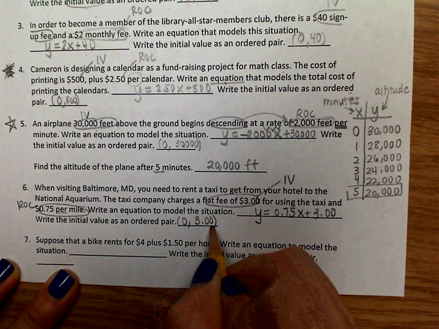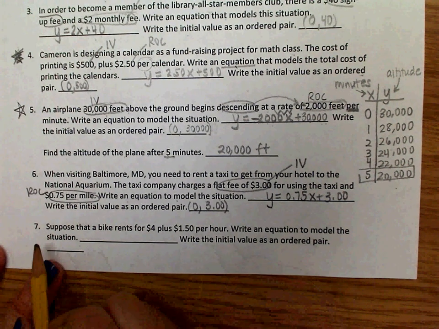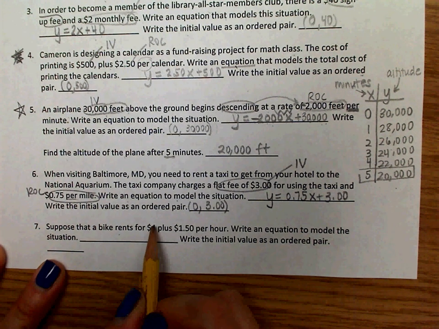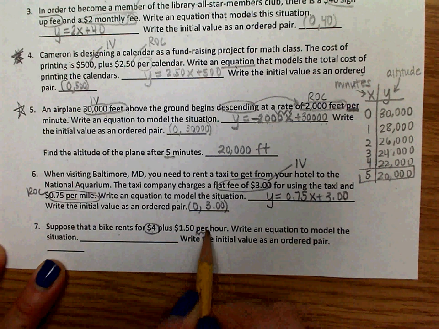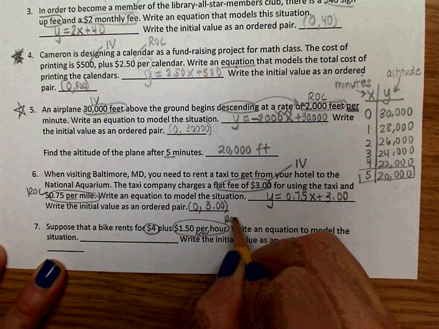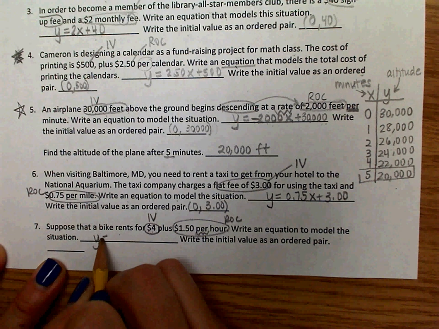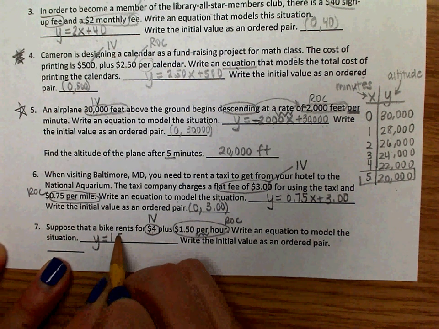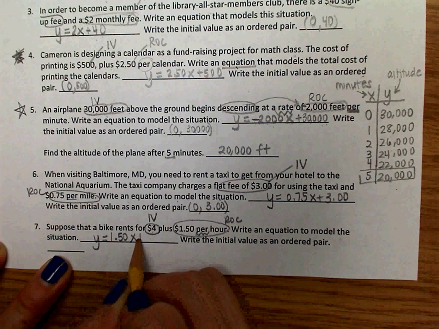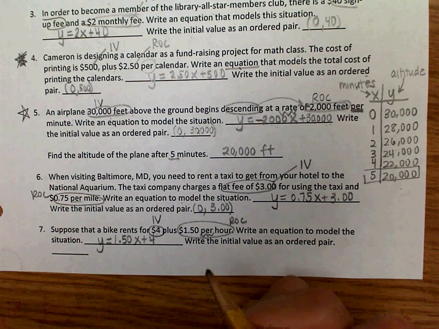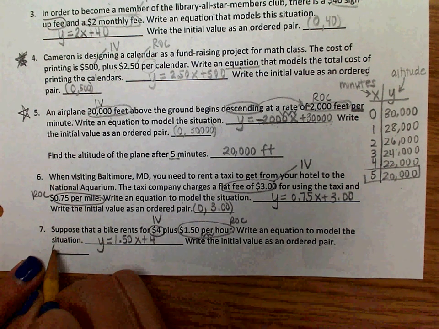Okay, and number 7, suppose that a bike rents for $4, plus $1.50 per hour. That's my rate of change. This is my initial value. Write an equation to model the situation. y equals $1.50 per hour, plus the $4 that you already have to pay. Write the initial value as an ordered pair: (0, 4).